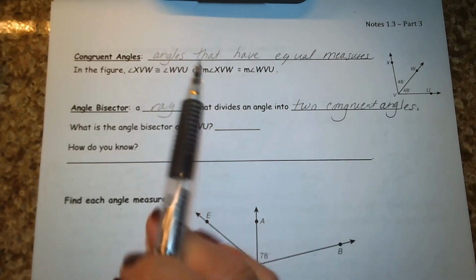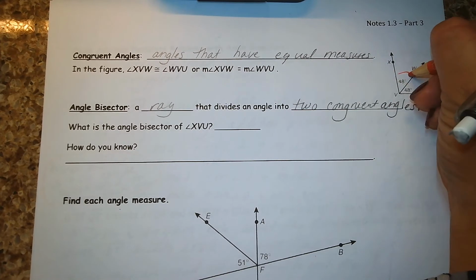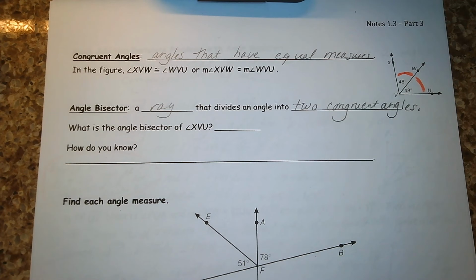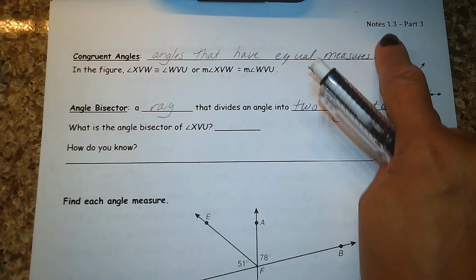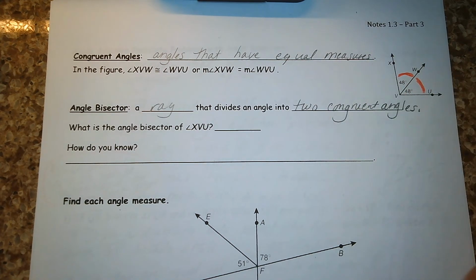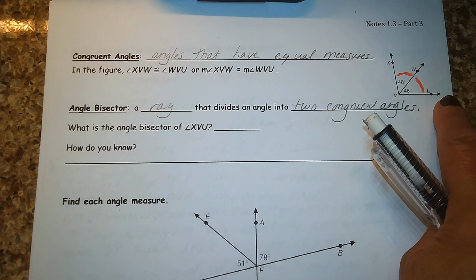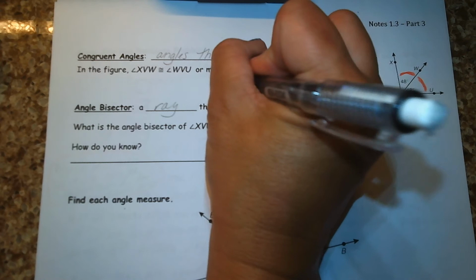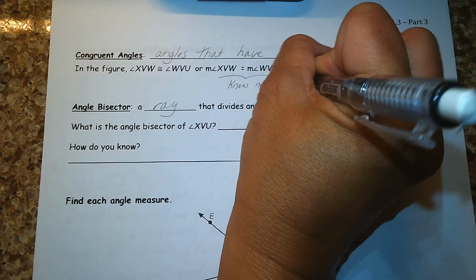All right, now we're going to talk about congruent angles, okay? Congruent angles are going to be angles that have equal measures. If they have the exact same measure, here we have two angles that are both 48 degrees. So we can say that angle XVW is congruent to WVU, okay? Or we can say they're equal. Remember, the equal sign is when you know the measurements, okay? This is when you know the measurements.